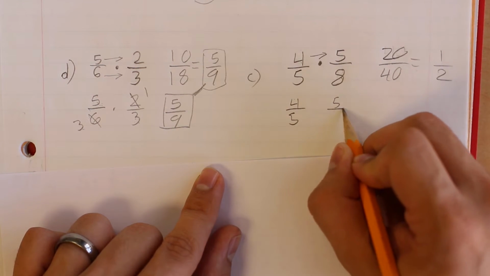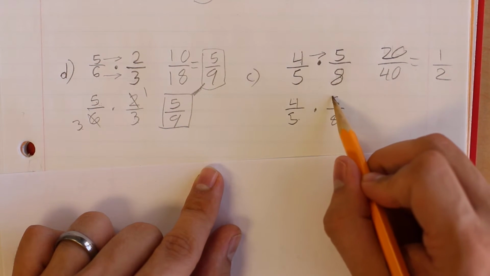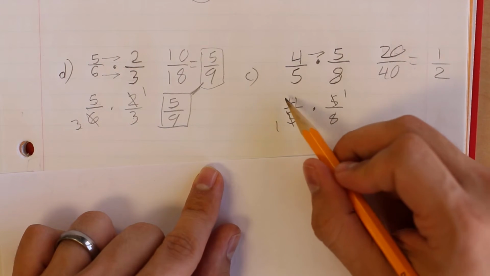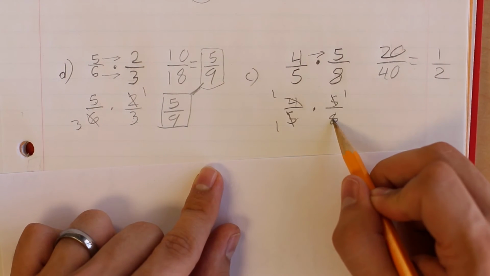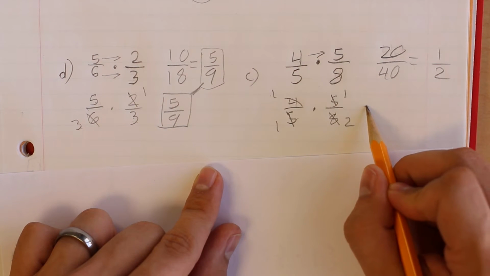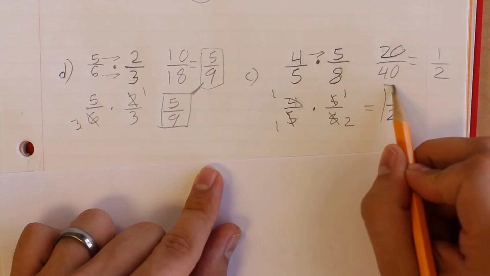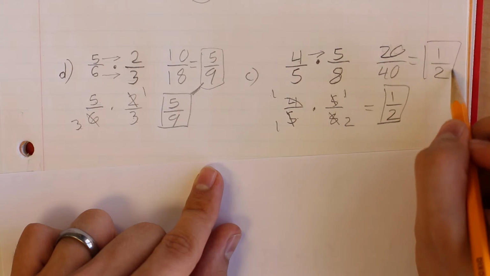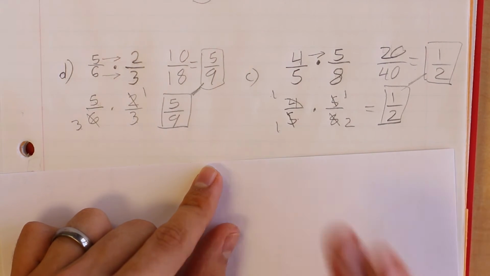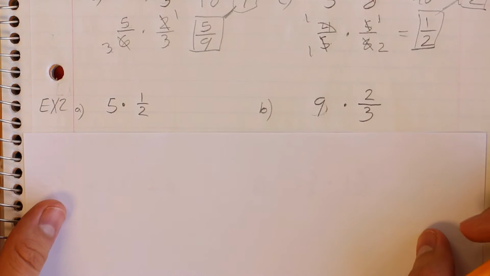Okay? So crossing and reduce, 5 goes into 5 one time, 5 goes into 5 one time. 4 goes into 4 one time, 4 goes into 8 2 times. 1 times 1 is equal to 1. 1 times 2 is equal to 2. So, regardless of which way you do it, you still get 1/2. So, notice that. All right, next, whole numbers times fractions.